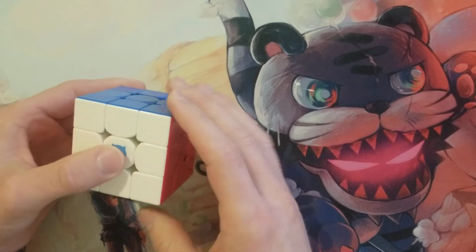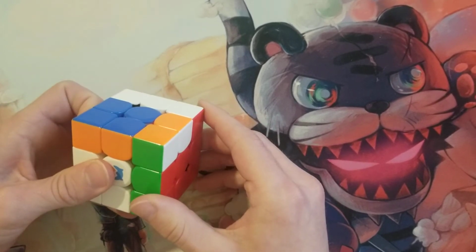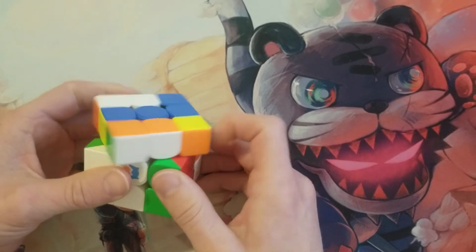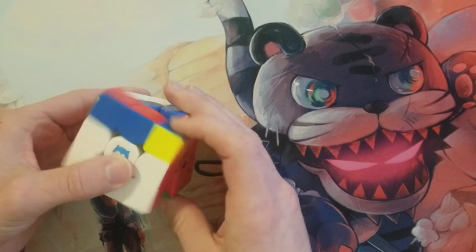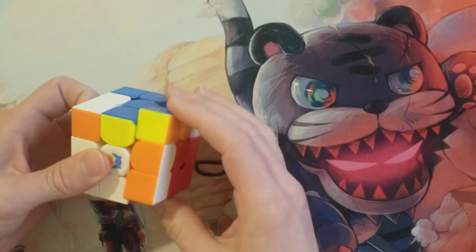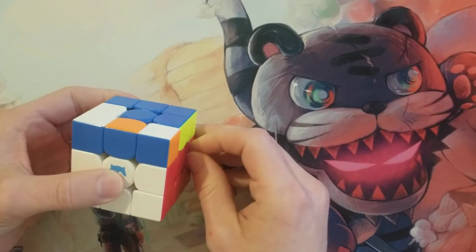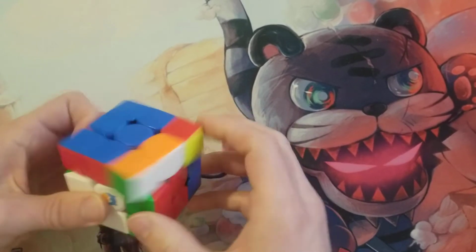So doing the first part again, it's F, R, U prime, R prime, U prime, R, U, R prime, F prime. You're just doing a front turn, inserting that pair, turning the top layer once, taking it back out, and then undoing your front turn. So let's get back to where we were, and I can tell you the second part.